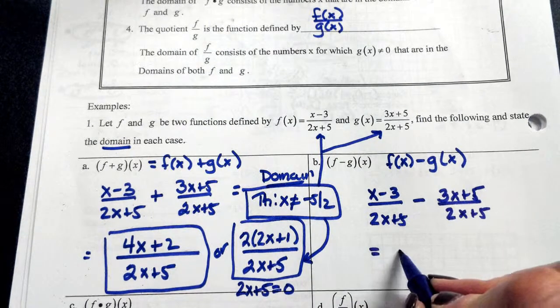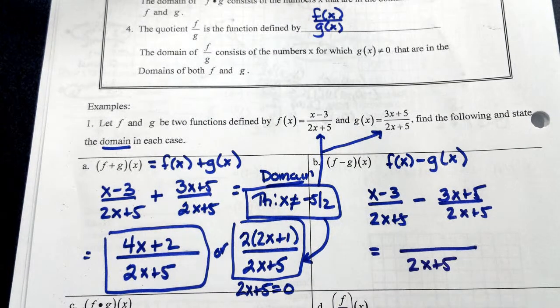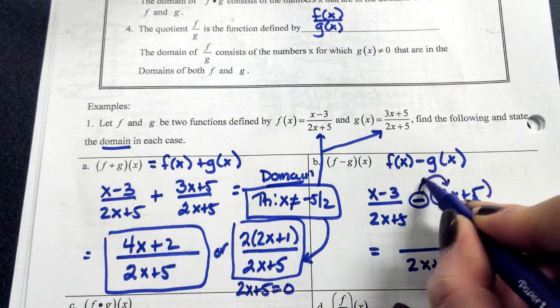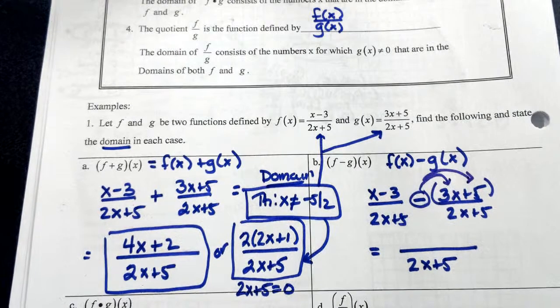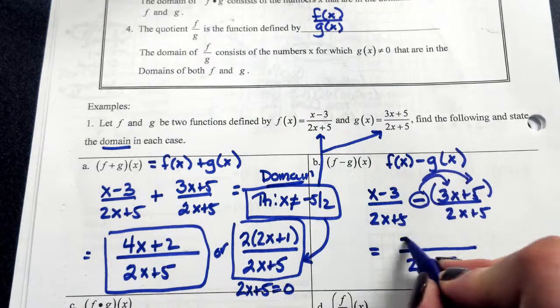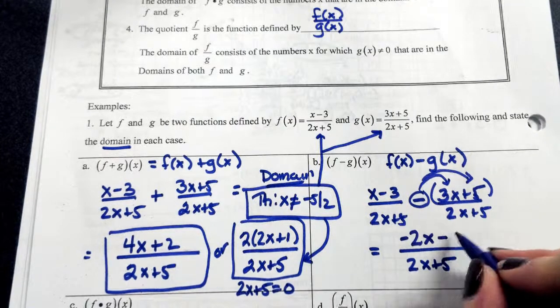Luckily, just like with adding, the denominators are the same. Now, what you have to be careful of, guys, is this negative sign. Remember, you need to distribute the negative sign all the way across the numerator of that second fraction when you go to combine your like terms. So x minus 3x is a negative 2x. Negative 3 minus 5 is a minus 8.